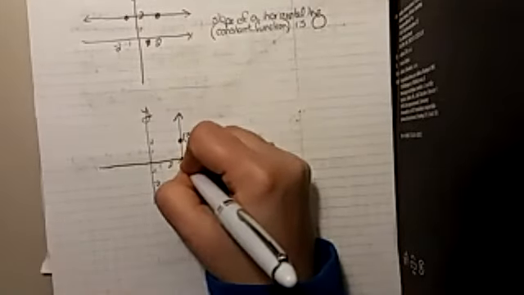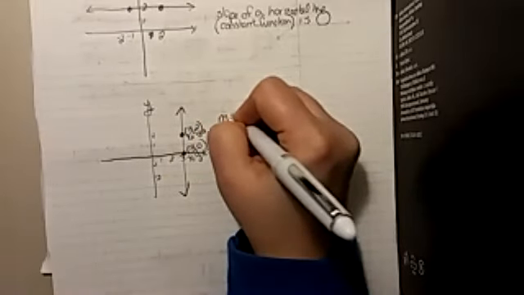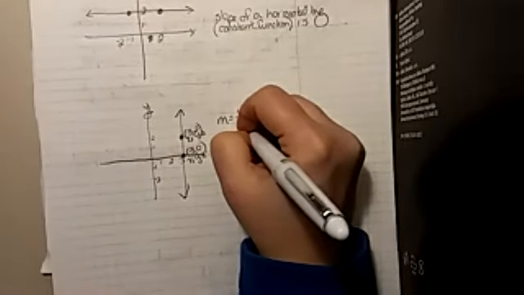And let's call this one x1, y1, and let's call this one x2, y2. So if I go to our formula for slope, m equals y2 minus y1 over x2 minus x1, and I do my substitution, this is going to be 2 minus 0 over 3 minus 3. And when I calculate that, it's going to give me 2 over 0.